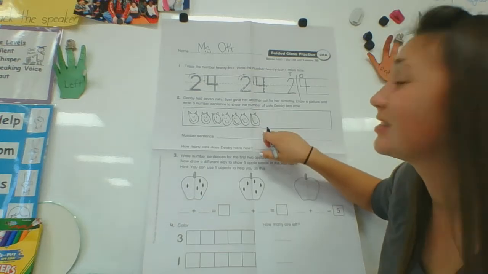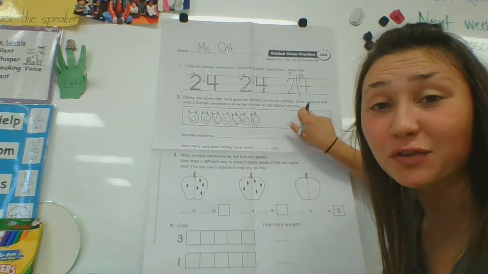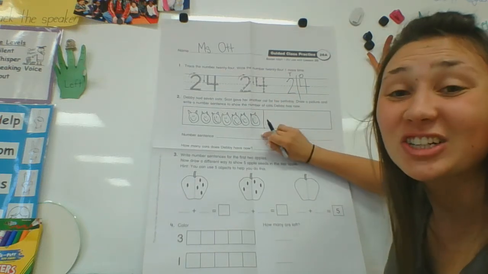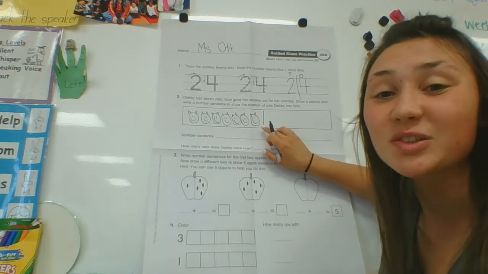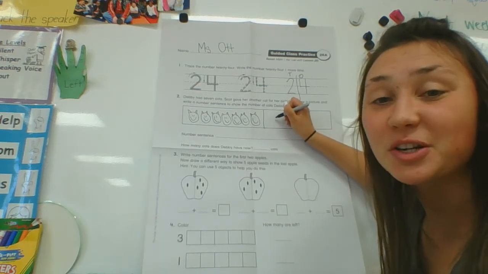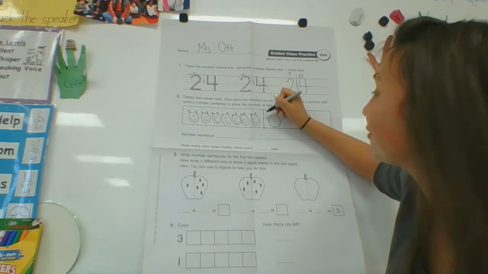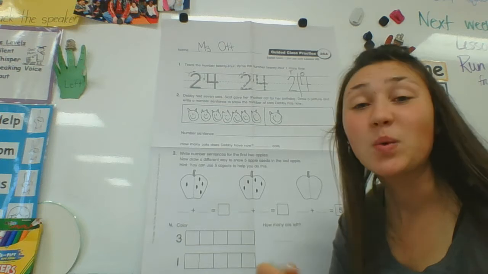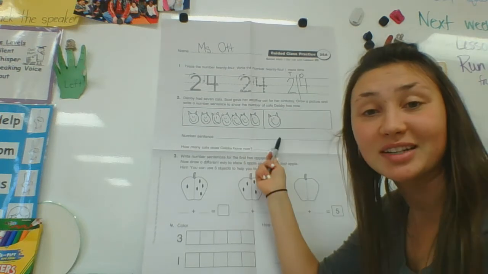When we add something else, it says Scott gave her another cat for her birthday. So you can make a line to show that we have another cat being added. A line means plus, and then next to that line, go ahead and make that cat that he gave her. So that's the end of the picture part. And now we can move on to our number sentence.